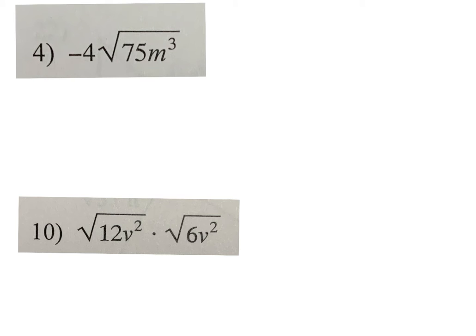To simplify this, you're going to leave the -4 alone right now. You're just going to worry about the 75. So you're going to take the 75 and use your prime factorization there. Based on this, I can see that a 5 will come out and a 3 will stay in. I already have a -4 out here. I'm going to multiply by that 5 that I'm taking out.